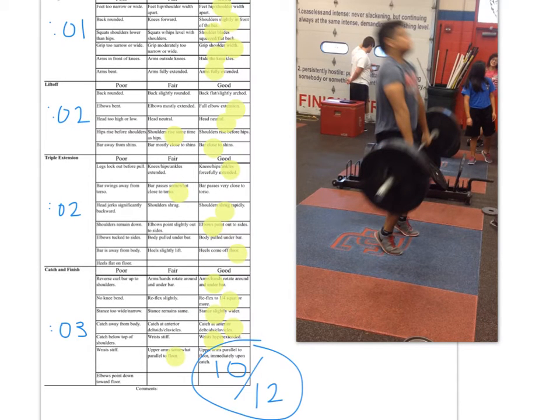And finally, we're going to scroll to the catch and finish. So I went to the 3-second mark where he's at his lowest point in the catch. And I looked through my rubric. His upper arms are somewhat parallel to the floor. Okay, not completely, so I gave a fair mark on that one.